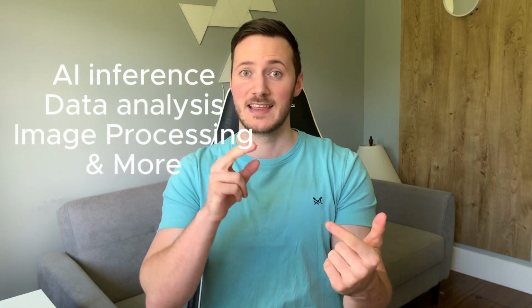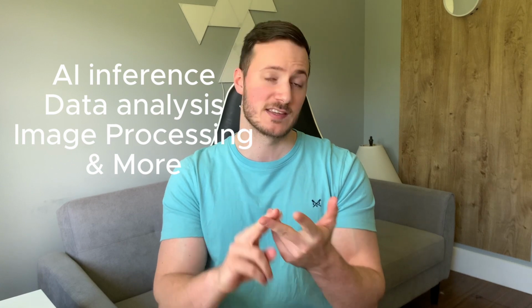But just quickly, CPU is the central processing unit, the main brain of the system, and TPU stands for tensor processing unit. So what this can do is AI inference, data analysis, image processing, any of these things. So the software algorithms from these units can therefore be used to process the data collected from the sensors.